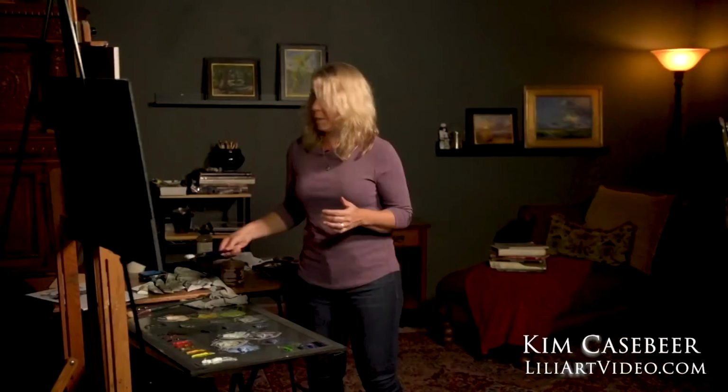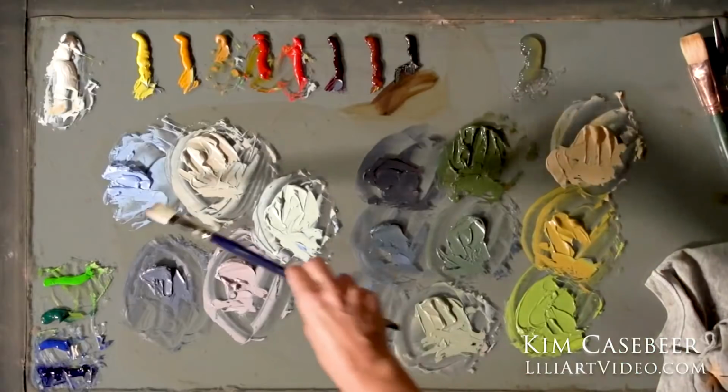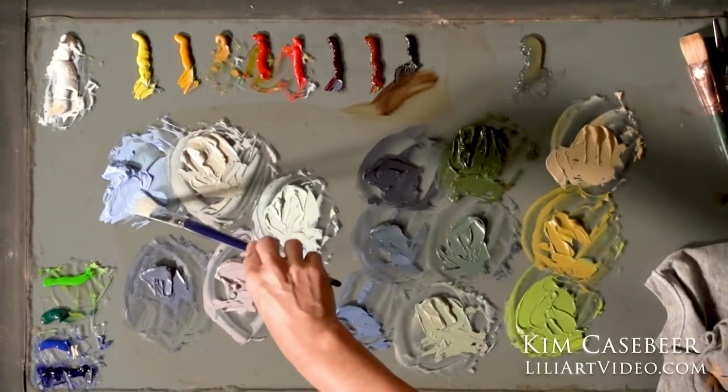So at least to get started, because I want to build this painting slowly, I want the paint to be thinner in the beginning and then progressively get thicker. So we'll keep this paint thin using some solvent-free gel. I'm going to start with the sky.